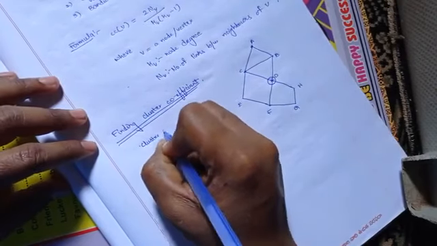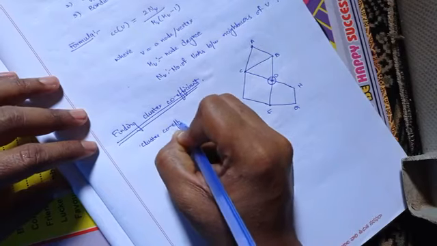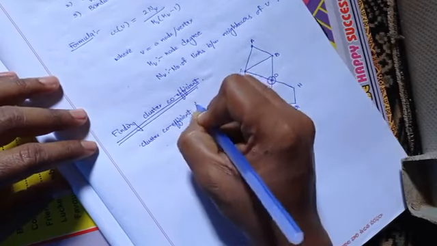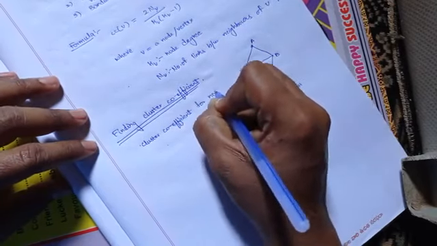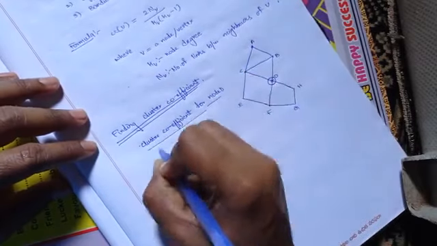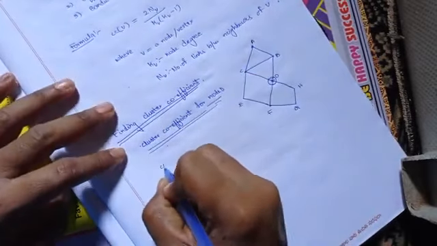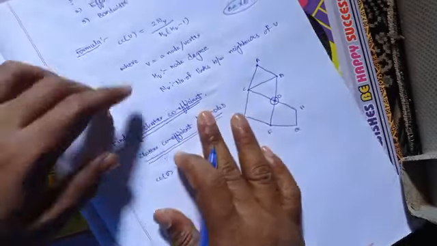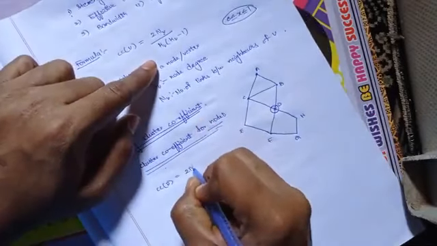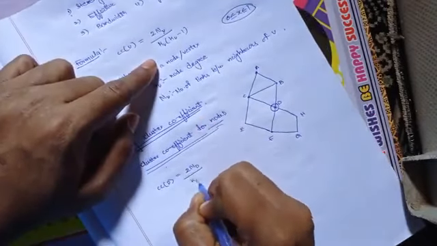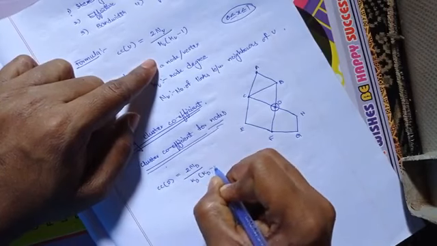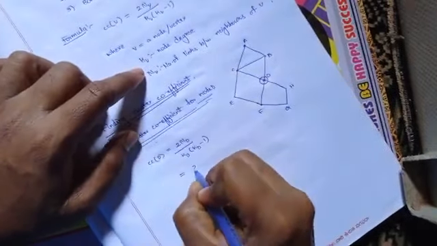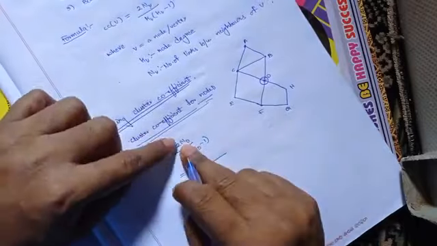So the cluster coefficient for node D. Let us formulate it: the cluster coefficient of D is equal to 2ND by KD of KD minus 1. So what is ND?